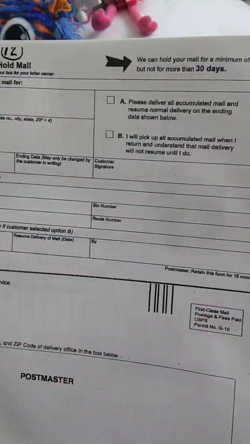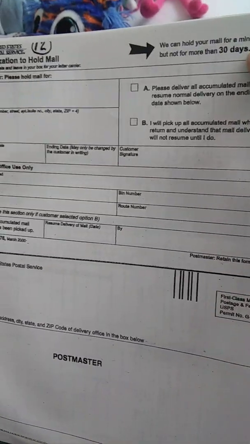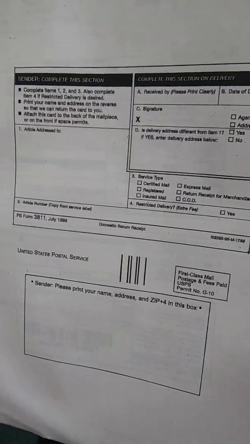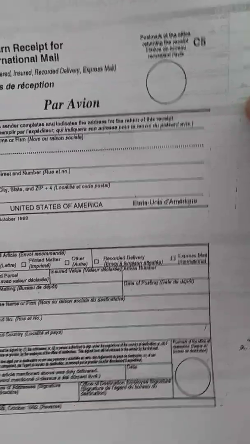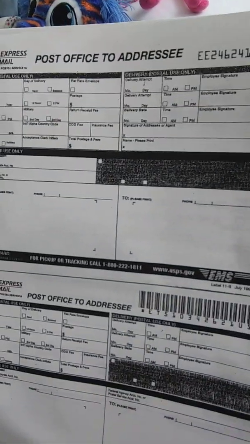This is authorized to hold mail. They can only hold it for about 30 days. After 30 days, employees can go claim it in the mail, or it gets sent back to the place. The sender completes the information. Return receipt for international mail. It's the basic information you need to fill out. Post office to address. Delivery employee.